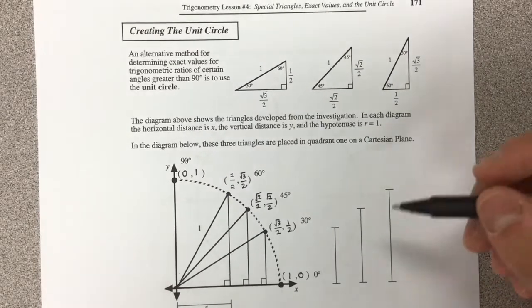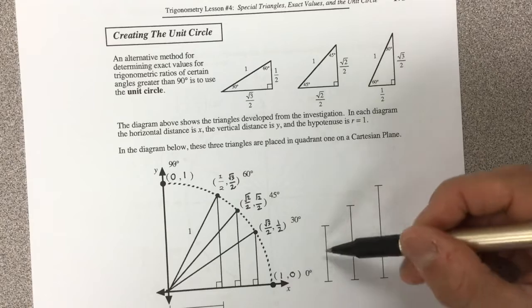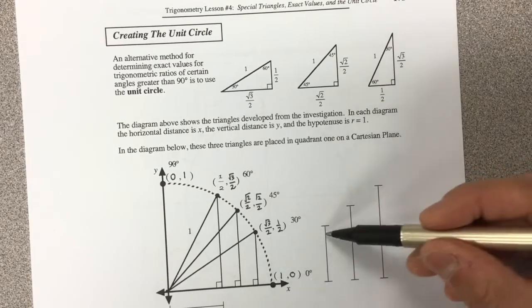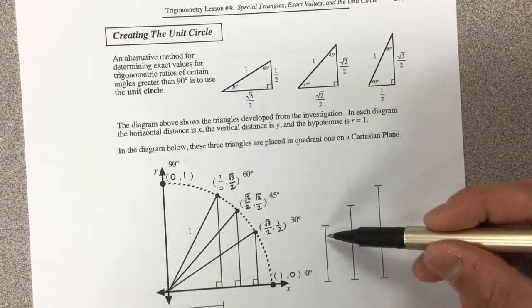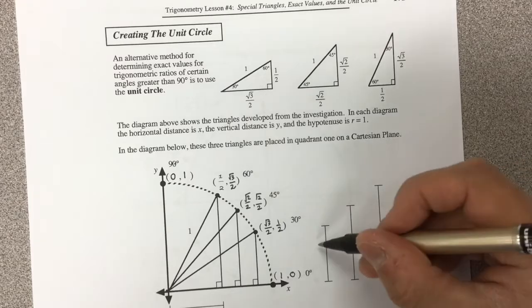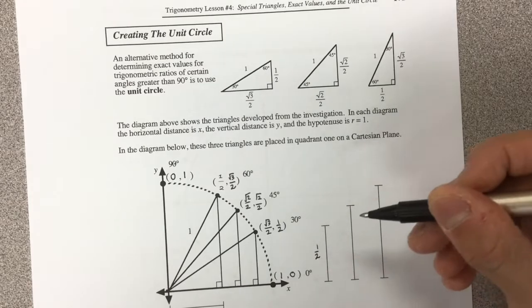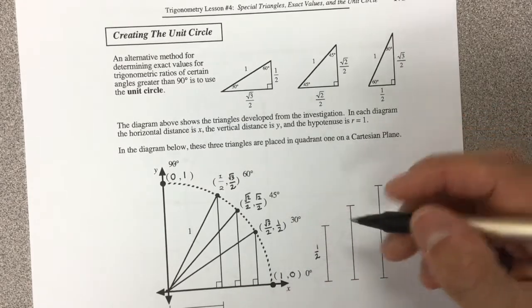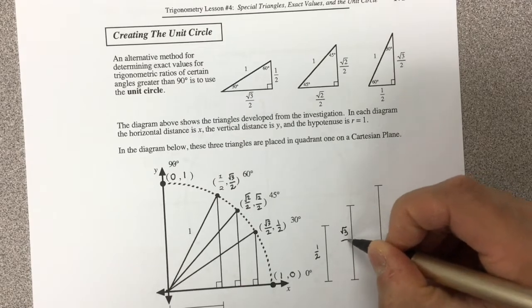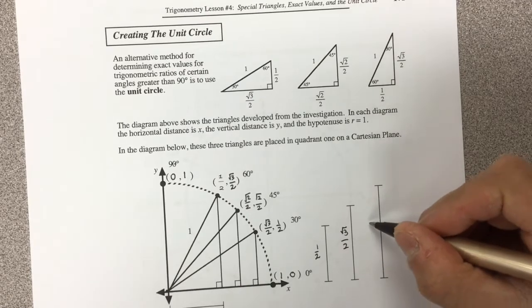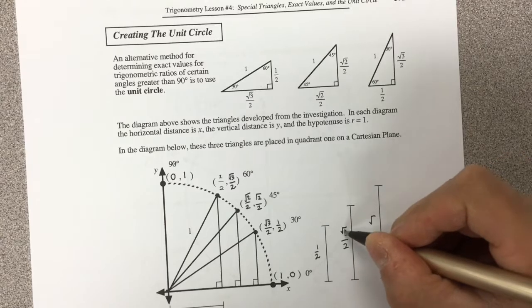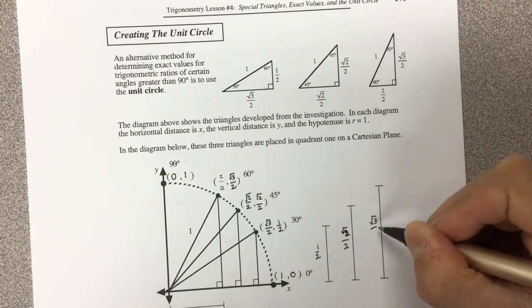So if we're looking at the actual y values here, as we increase in our rotation angles, we also increase in the distance from x and y. So 1/2, √2 over 2, and √3 over 2.